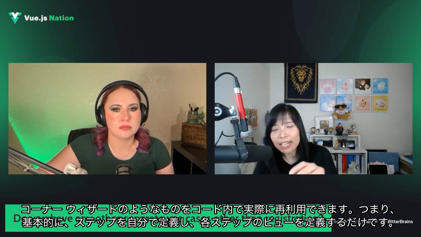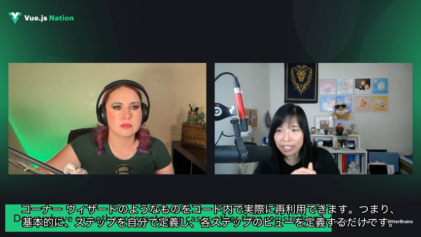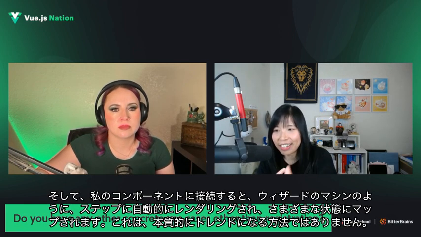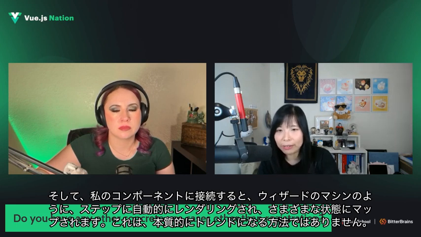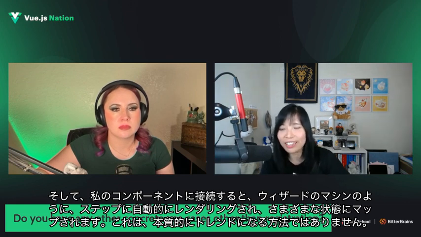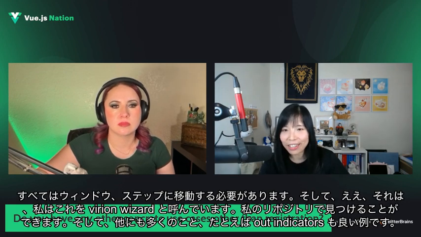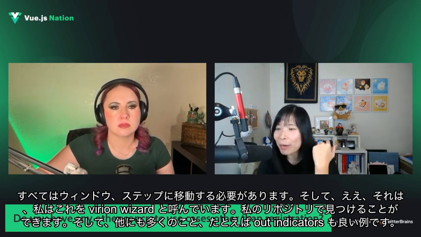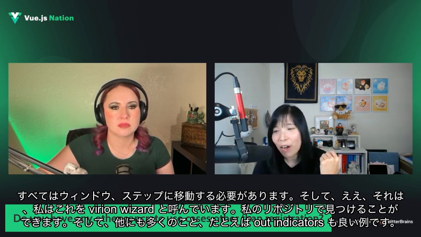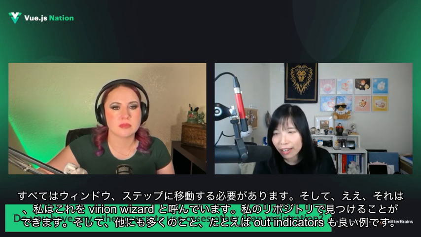So basically, you can just define the steps yourself, like define the view for each of the steps, and then you plug them into my component, and it will automatically render the steps and map them into different states, like a machine for the wizard, and it knows how to move between the steps. I call it Vue Wizard, so you can find it in my repo. And a lot of other things like authentication is also a good example.